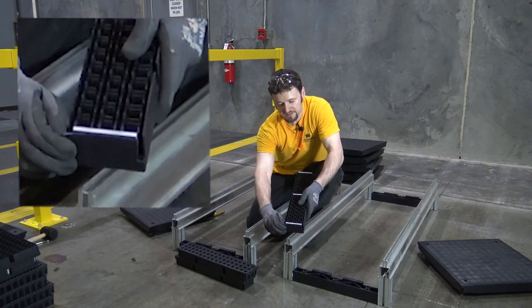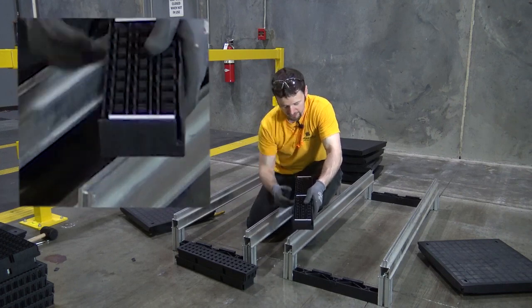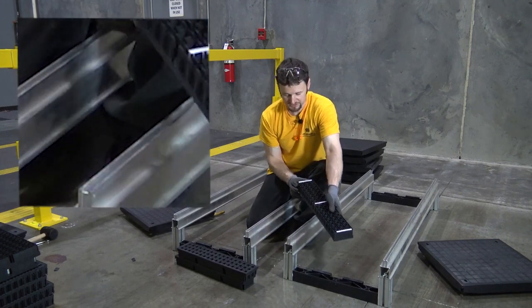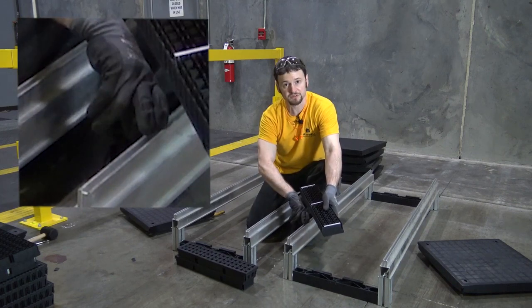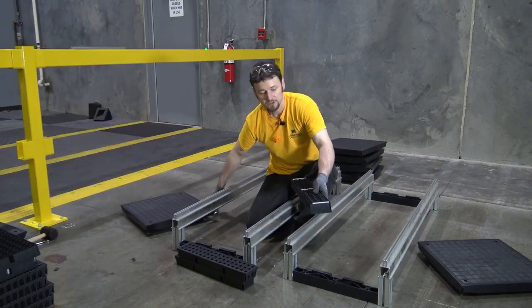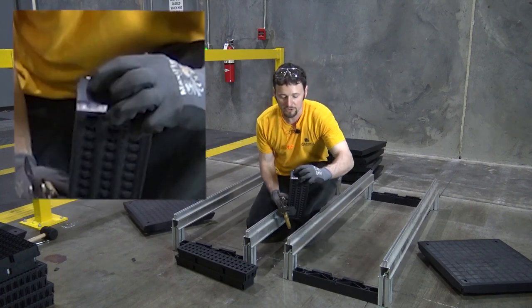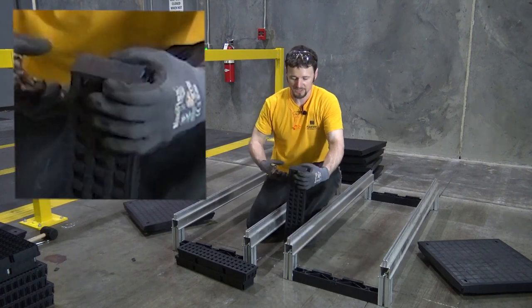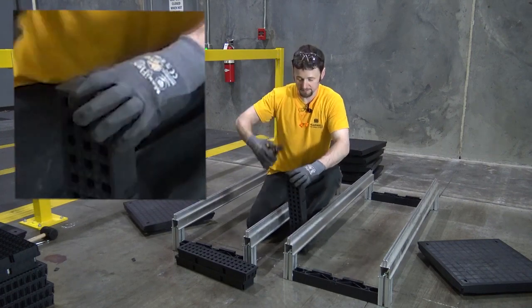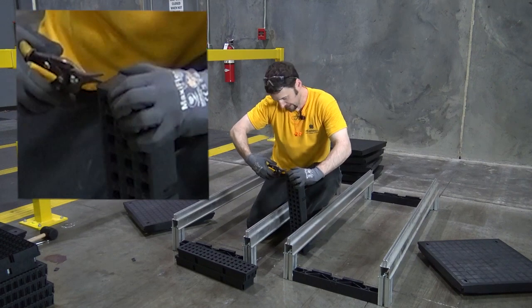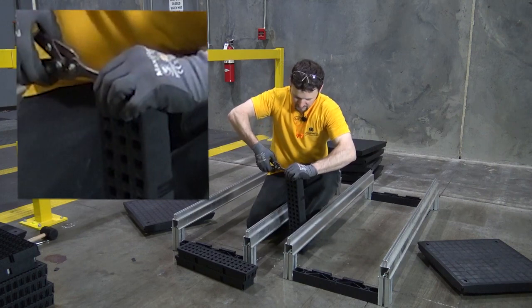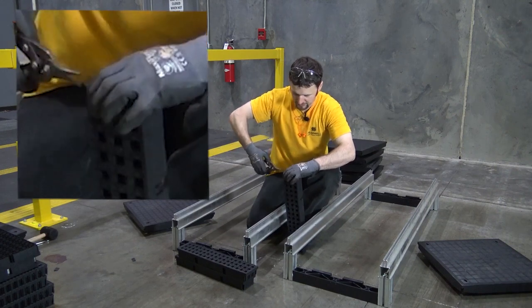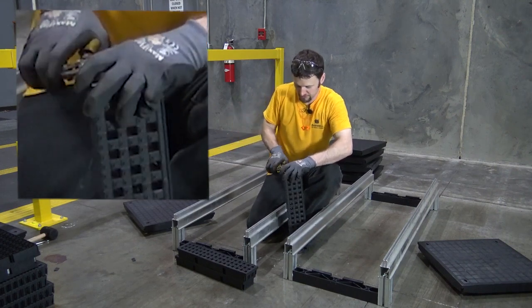However, we've got this little piece of plastic right here on both ends that's going to prevent the tile from snapping onto this rib on this beam. So we've got little windows molded in right here. And so I'm just going to take these snips and cut it out right where the line shows.